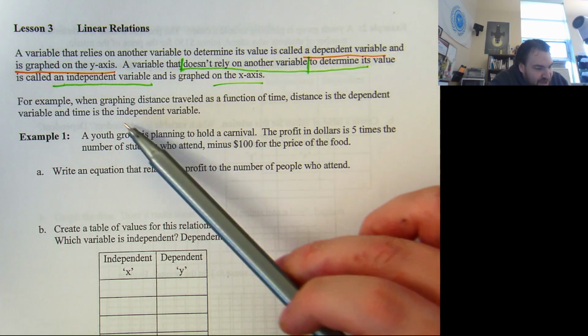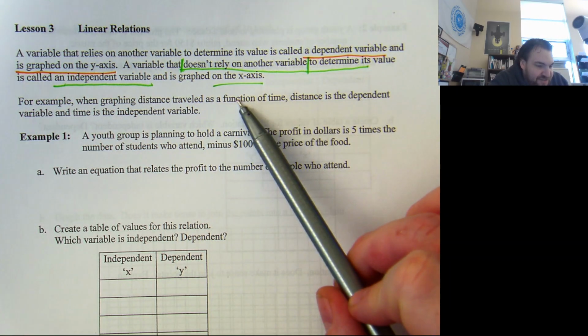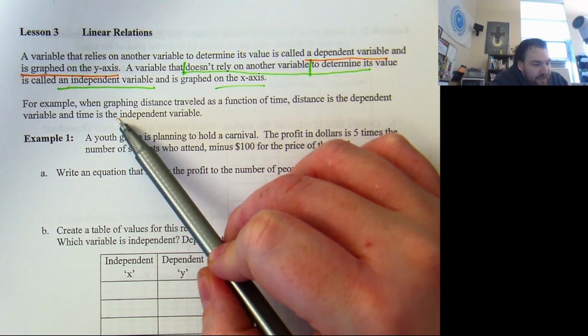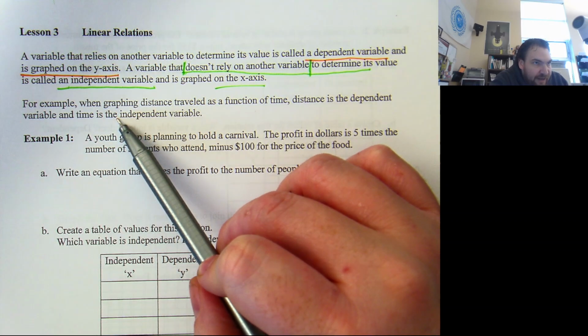For example, when graphing distance traveled as a function of time, distance is dependent, time is independent. The longer you travel, the further you've gone. Period. End of story.